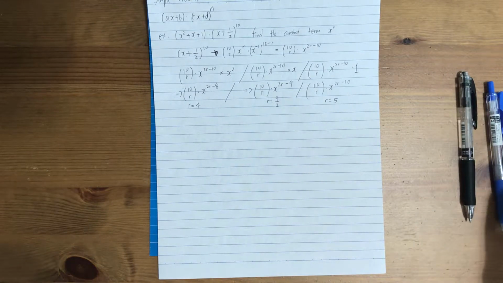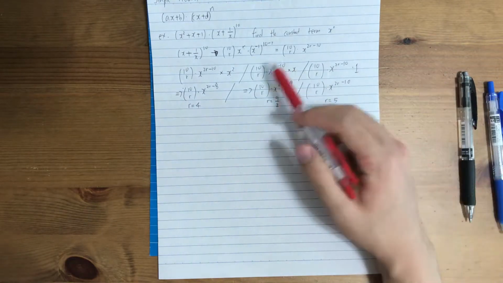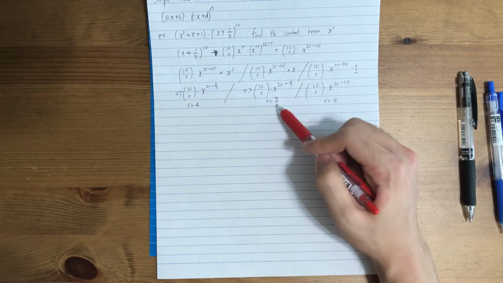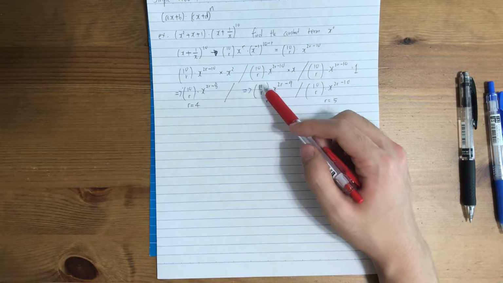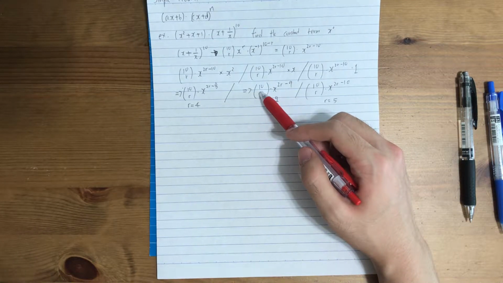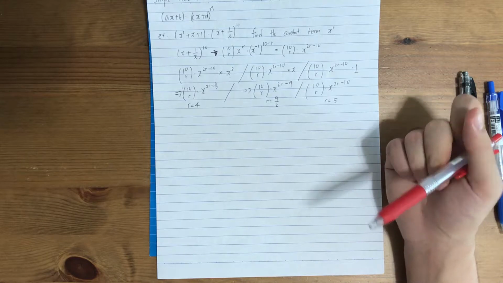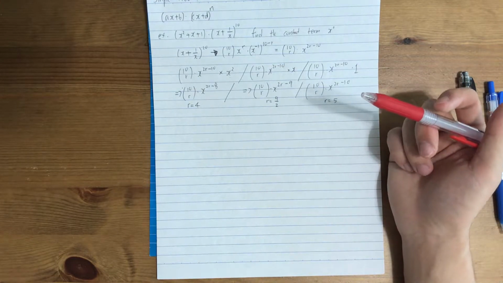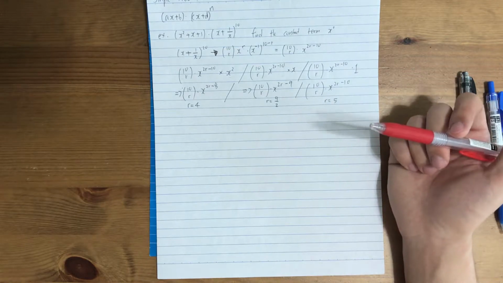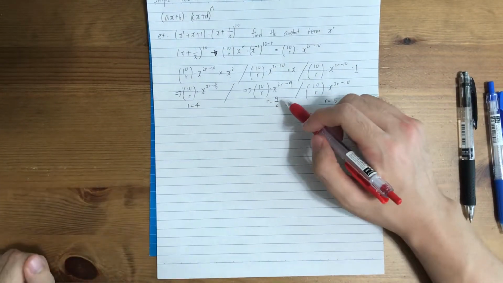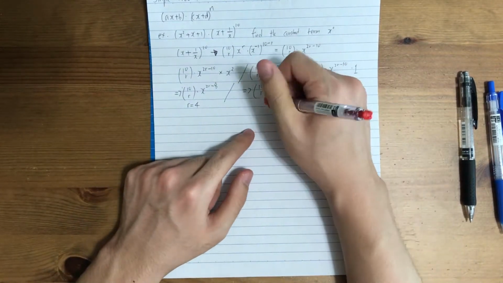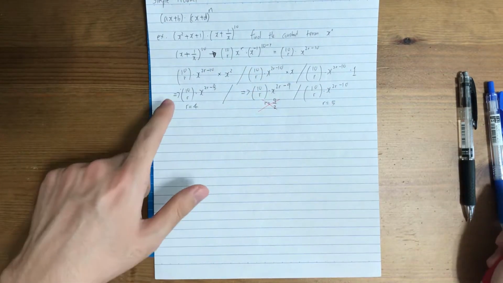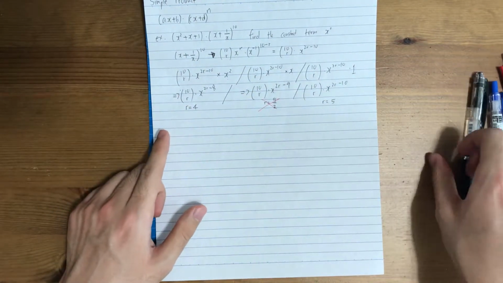Does this make sense? It doesn't make sense. Why? Because that means 4.5, then 10C4.5. Out of 10 objects, we select 4.5 objects. Can we divide an object? No, right? There's no such thing as 0.5 objects. So that's why we don't consider this case. We reject this case, so we just look for these two.